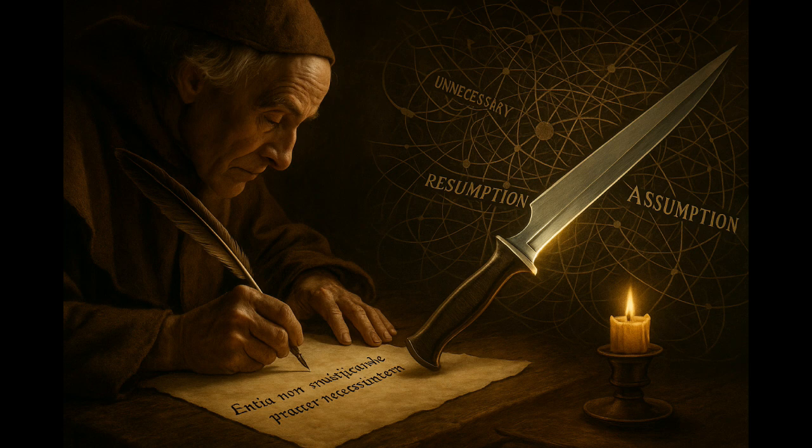Okay, let's move this into science. How did this philosophical tool start shaping how we investigate the physical universe? Well, the classic example, the one everyone points to, is that big shift from the Earth-centered to the Sun-centered model of the solar system. Geocentric versus heliocentric.